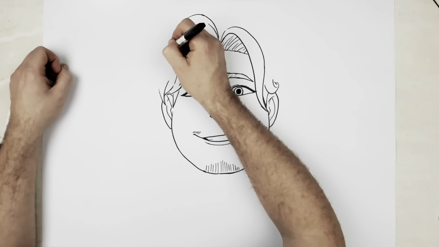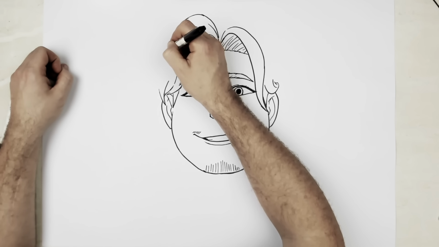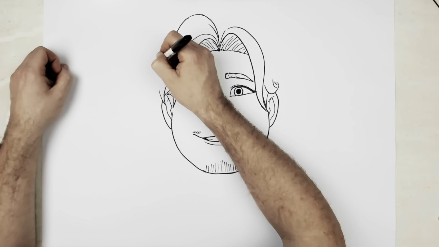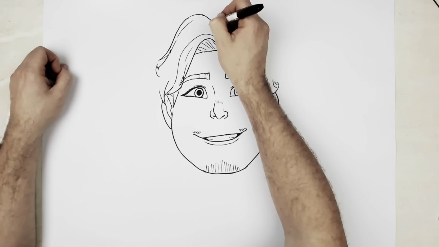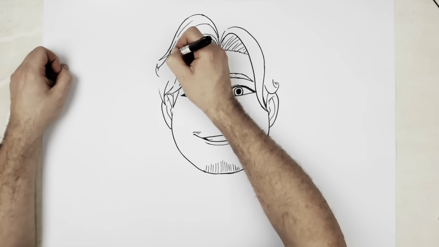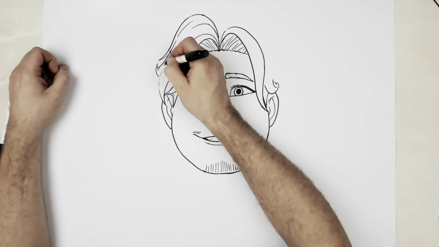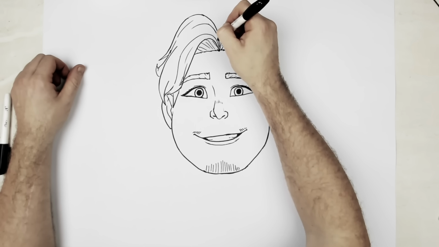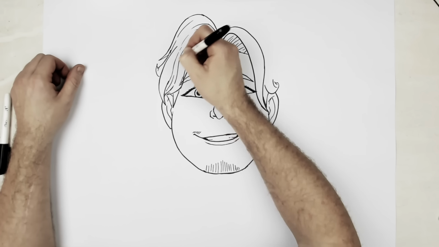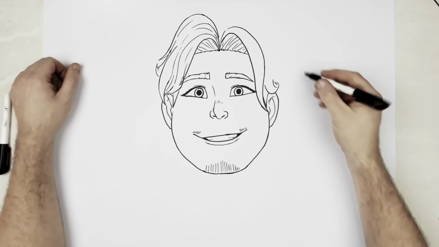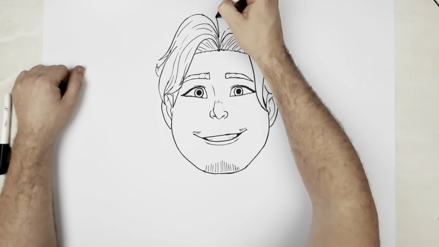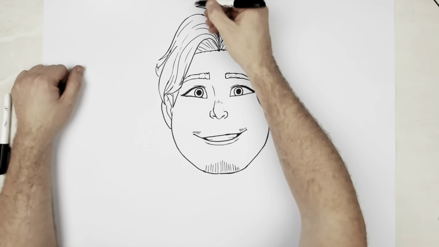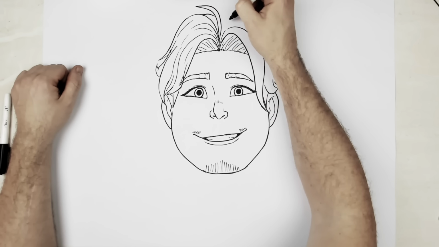Side of his head here. All these hair spikes coming down this way. And then we get one sticking up the middle. Like a little bump in the back.